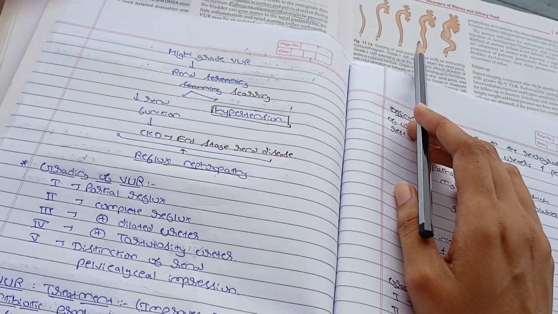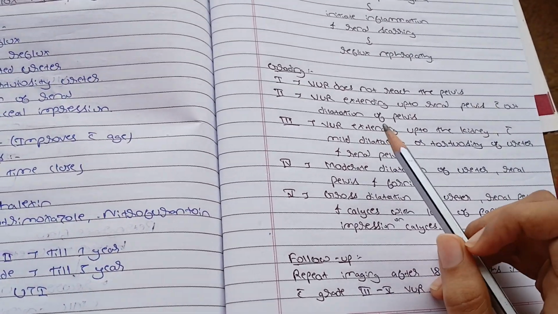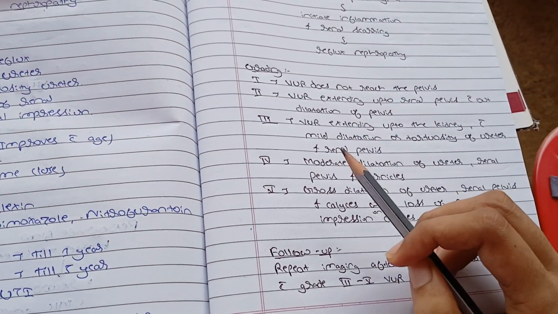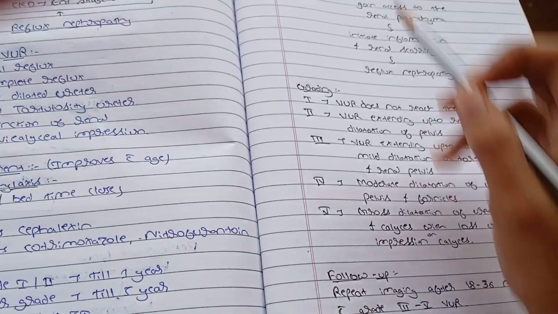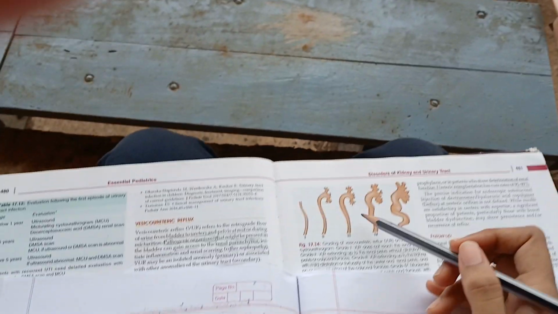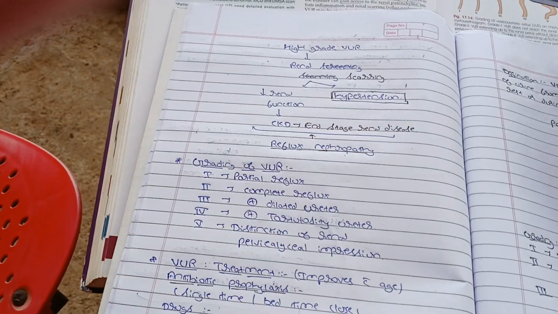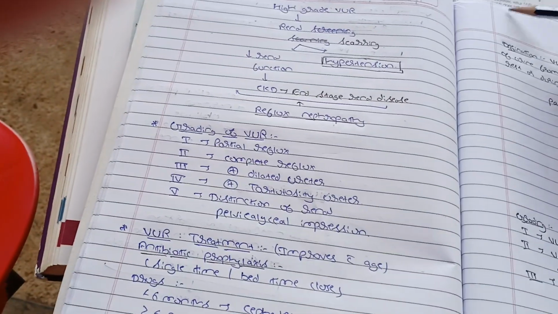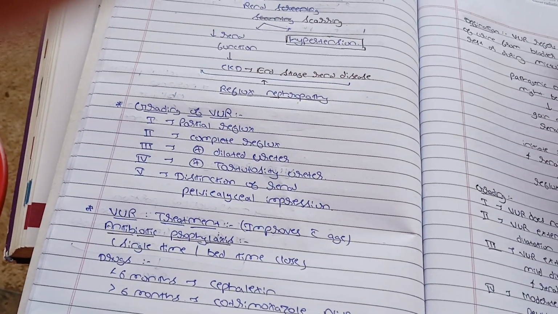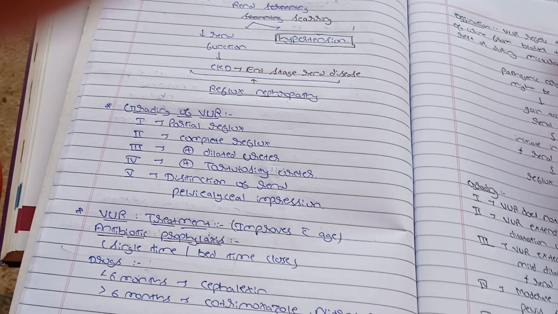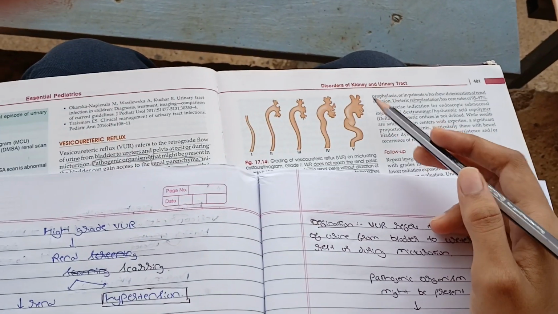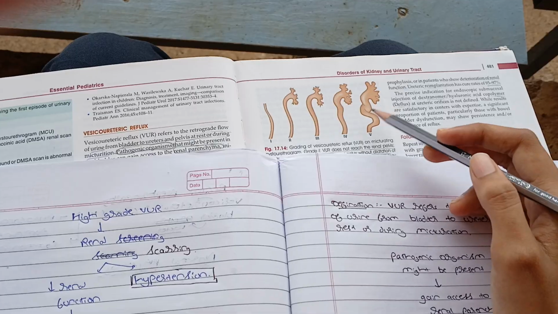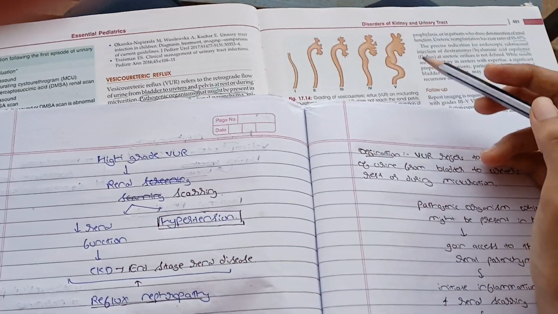Grade 3 is complete reflux plus there is a dilated ureter. What is written here is that VUR is extending up to the kidney with mild dilatation of the ureter or renal pelvis. You can see here that this mild dilatation is present. Now grade 4 is increased dilatation of the ureter, and here you can see that the dilatation of the ureter has increased. And grade 5 is distortion of the renal pelvicalyceal impressions. So here you can see that the impressions of the pelvicalyceal system are distorted.